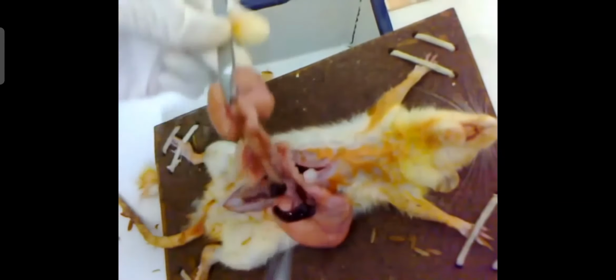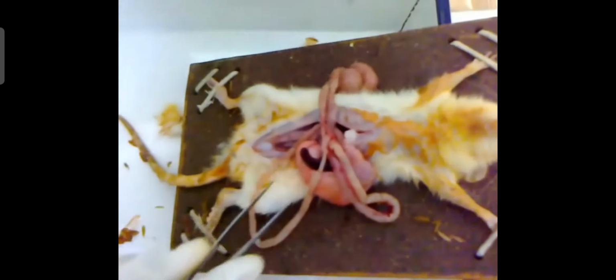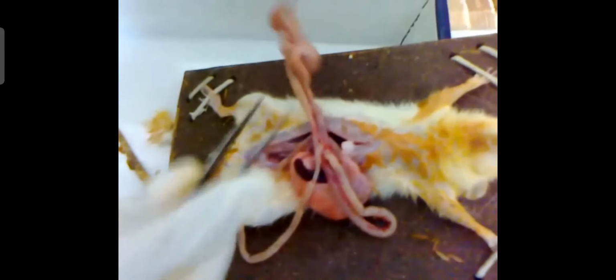So this one is the ileocecal junction, the junction between the small intestine and large intestine. Just above the ileocecal junction is the location of the ileum, and just below the stomach is the duodenum, and between the duodenum and ileum is the location of the jejunum.